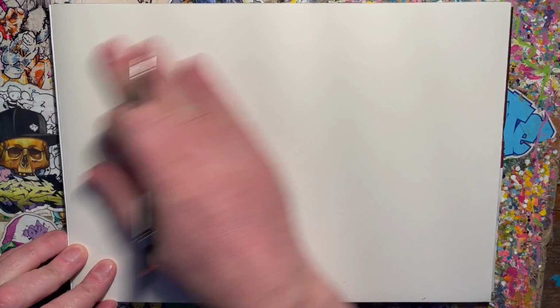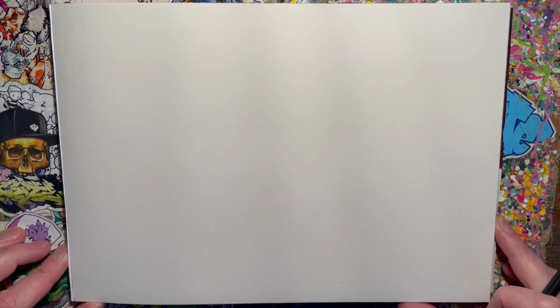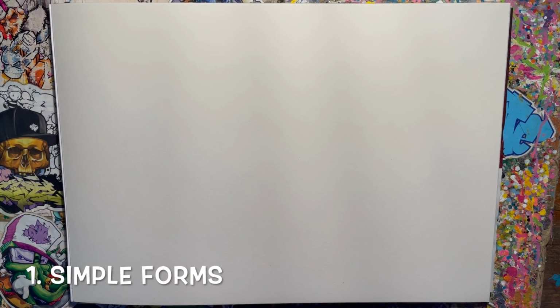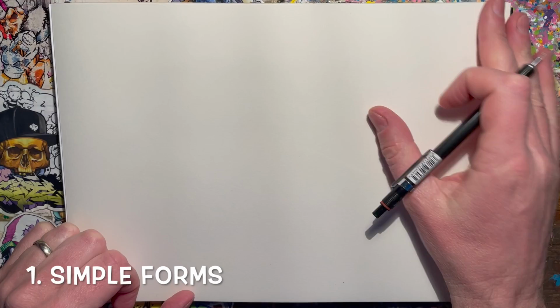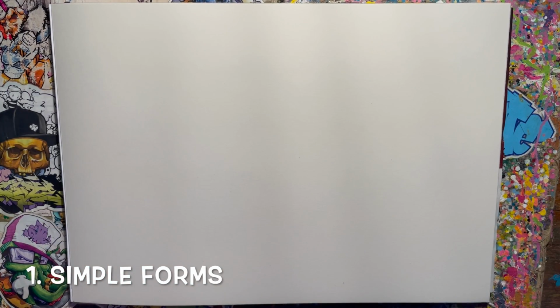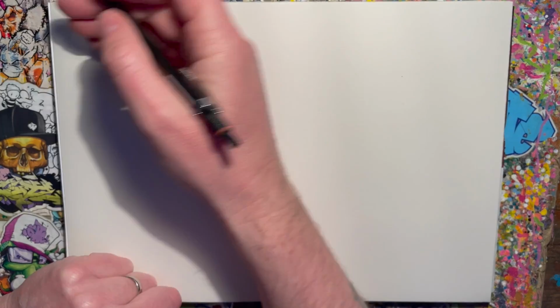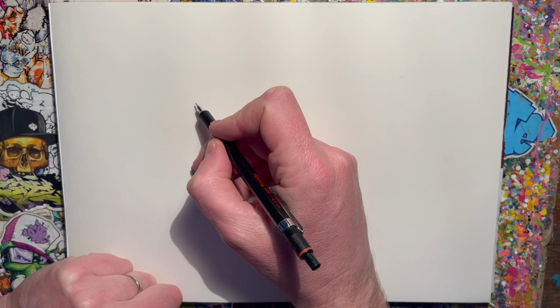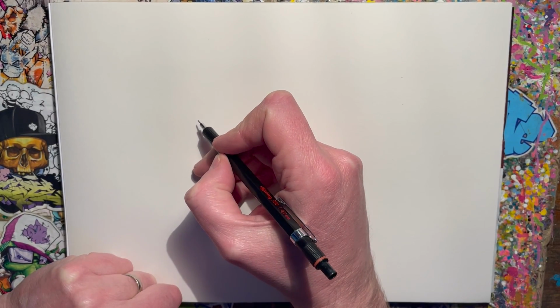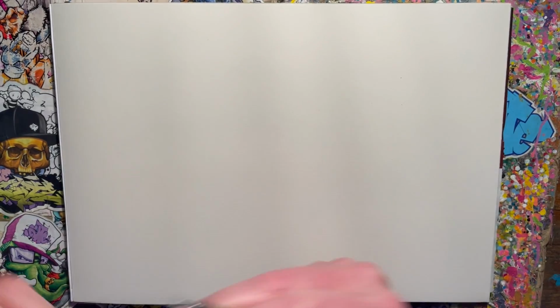So we're going to kick off with looking at simple forms. What do I mean by simple forms? Well, very simply, straight letters. Straight letters to kick off with. Now, I know a lot of you are probably a lot further on than this, but some of you are still starting out on this or need a refresher course.